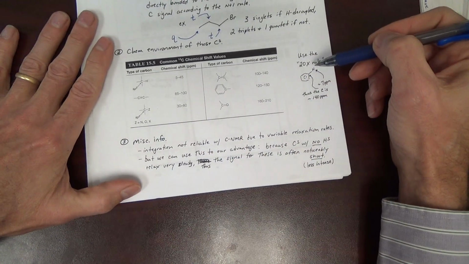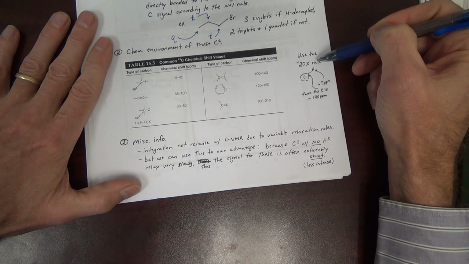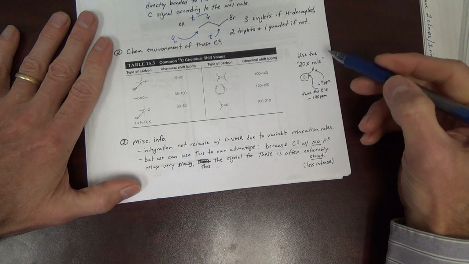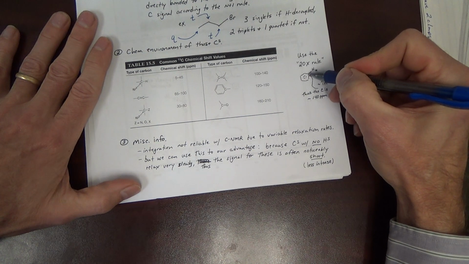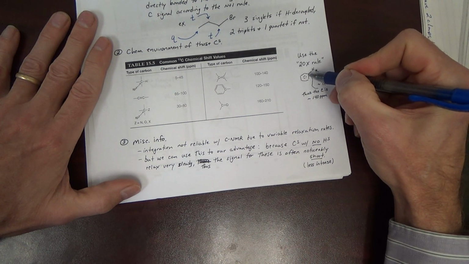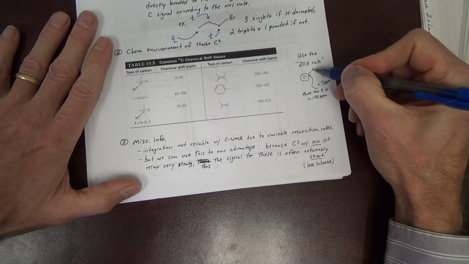And we can make use of the so-called 20x rule, which states that the carbon will give a signal at a ppm that's about 20 times the corresponding proton signal.